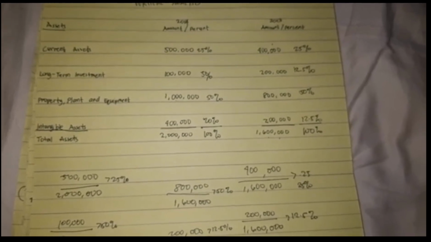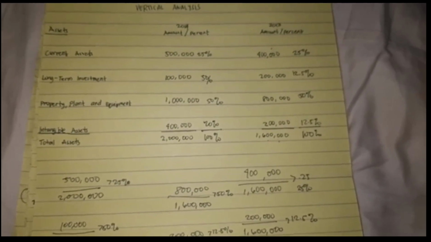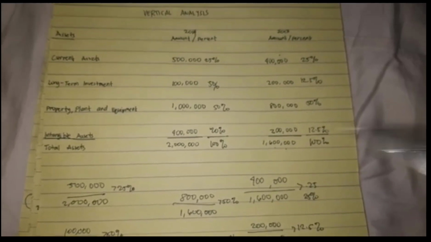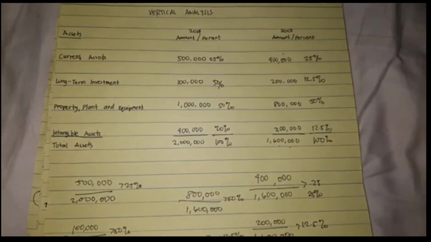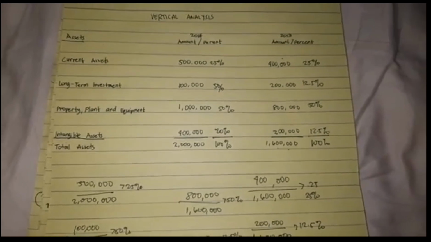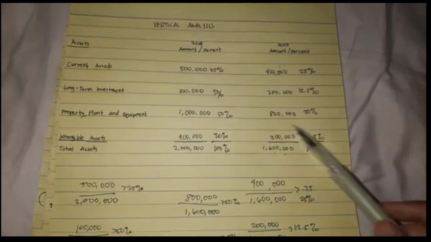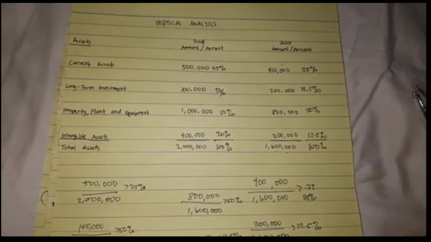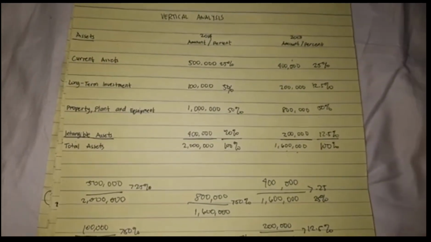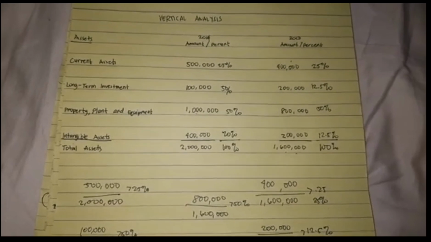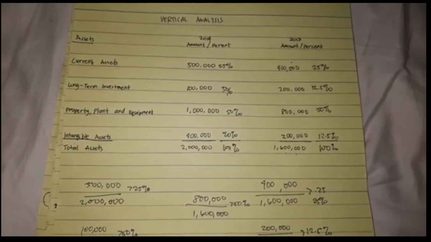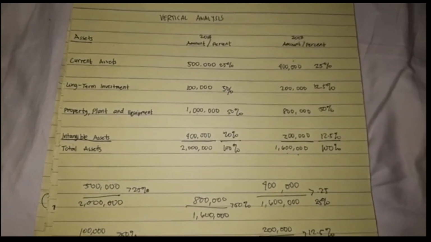You can also see that the same thing is happening with our plant property equipment. It's the same percentage, which is 50%. So we haven't taken some of this to put into here as much. We take it in to put into our intangible assets now.